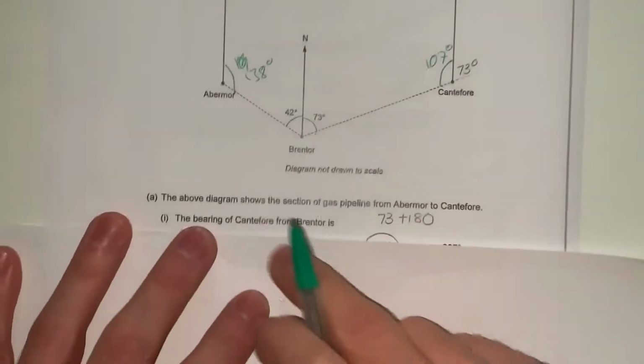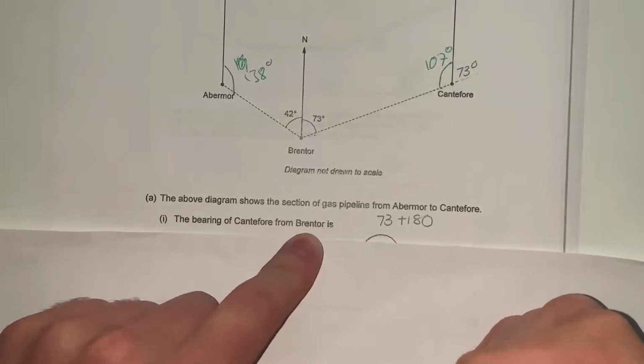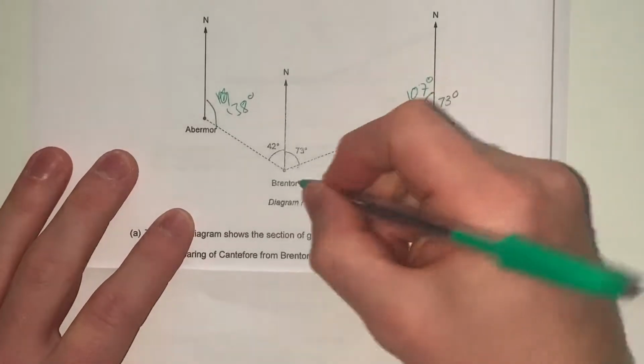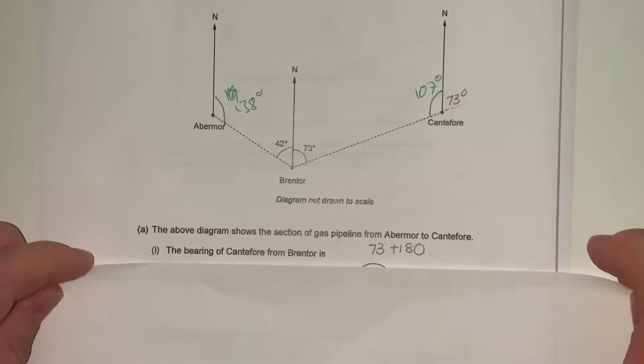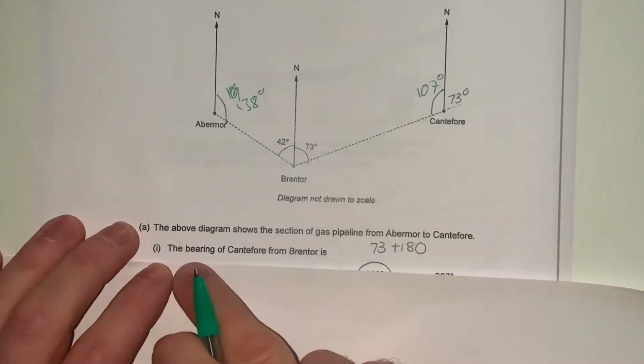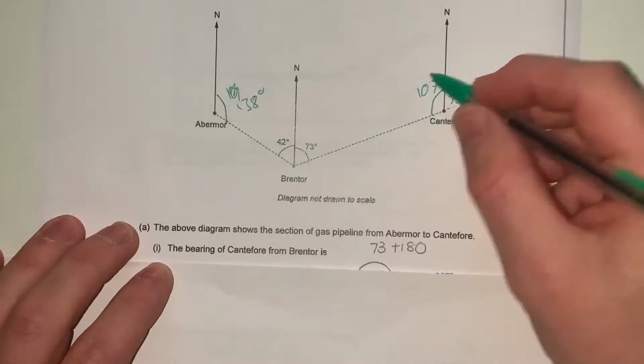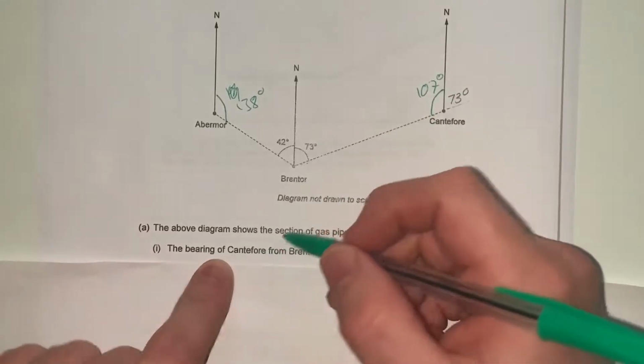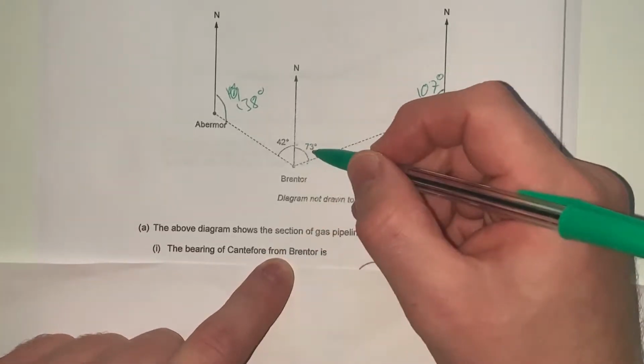Right, the question says, the bearing of Canterville from Brentor. So we're going from Brentor, okay? So the bearing of here from here.